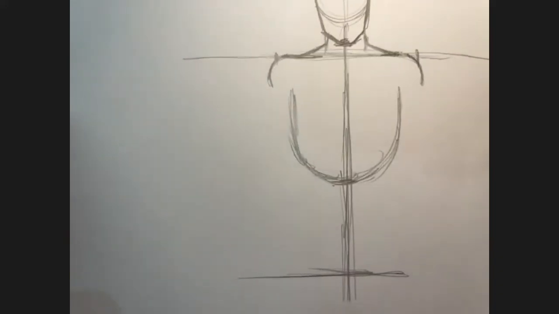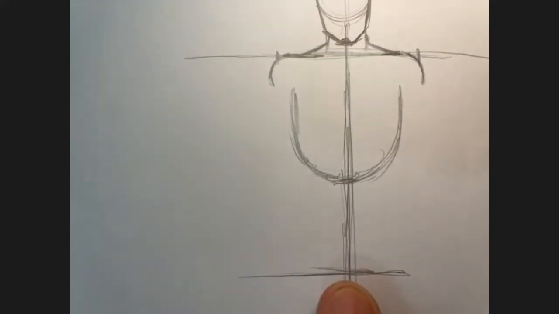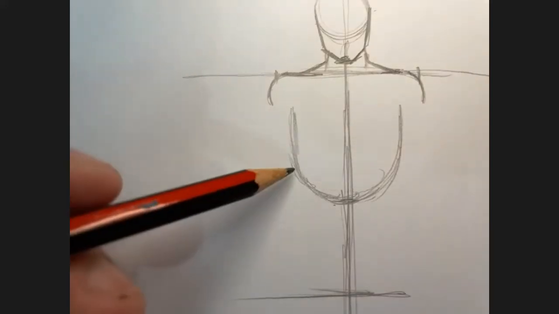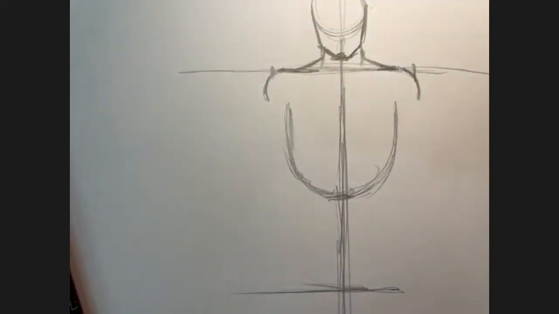So that's where we're going. This is the middle line, just for reference. This is the 3.5 heads. And then while we're at it, we're going to draw in the pelvis. So that's where your hips are, and it's where your legs are connected to.